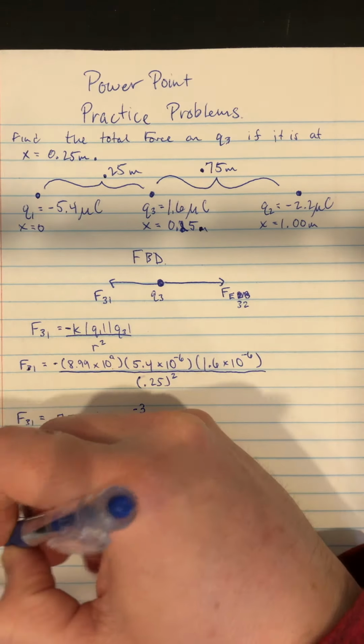All this work for one problem? Ridiculous. All right, so now we want to do the force from 2 on 3. Oh, I did it the wrong way again. 3-2. From charge 2 on charge 3 equals, this one's going to be positive because it's to the right.